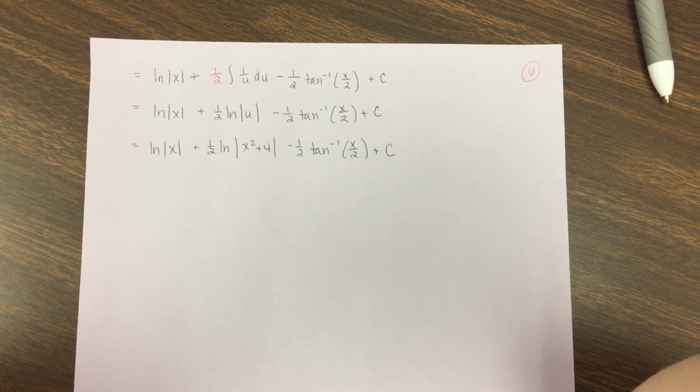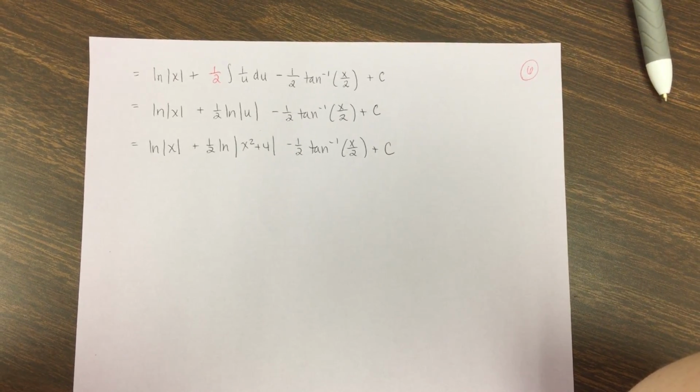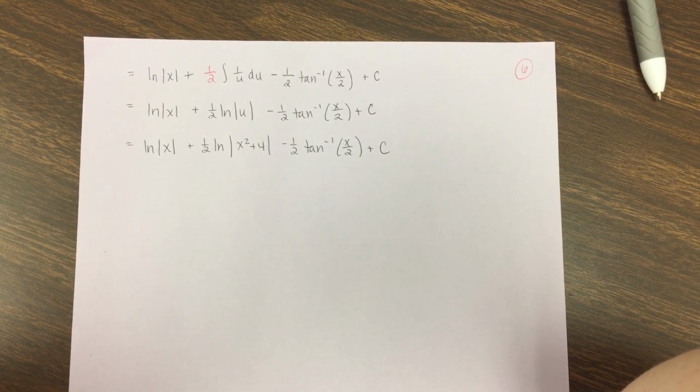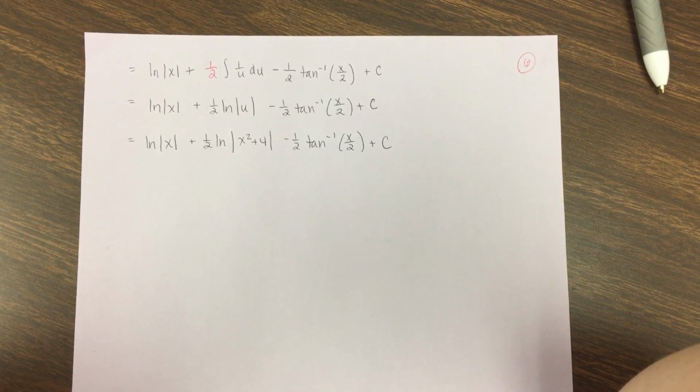But the final solution is natural log of absolute value x, plus 1/2 natural log of x squared plus 4 minus 1/2 tangent inverse x over 2 plus c.